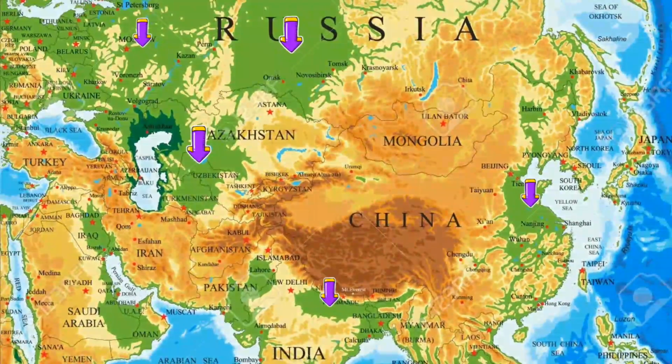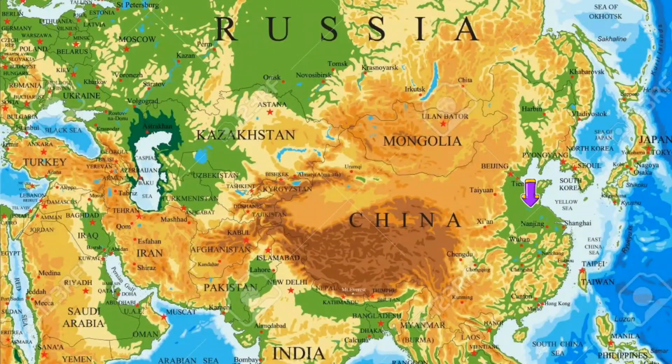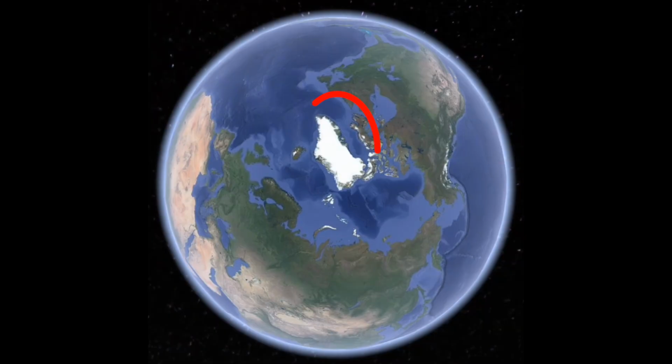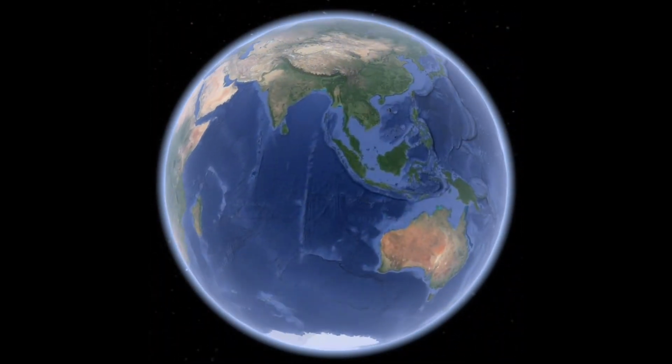The color green represents plains. Dark brown color depicts high mountains, and light brown color represents low heights, plateaus, and deserts. The color white represents snowy regions.